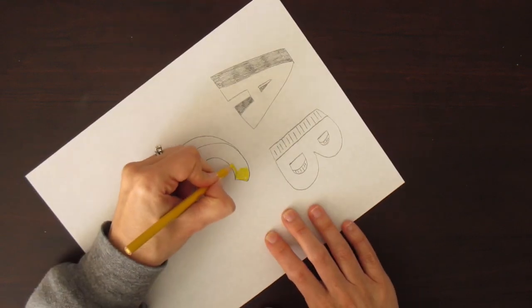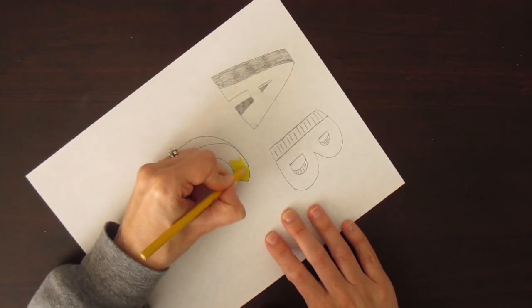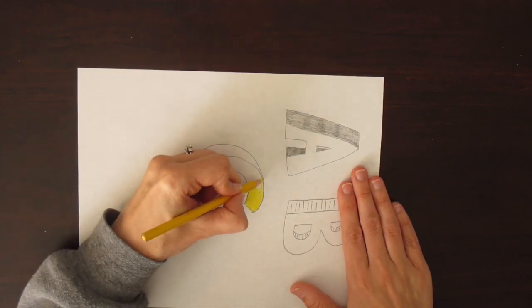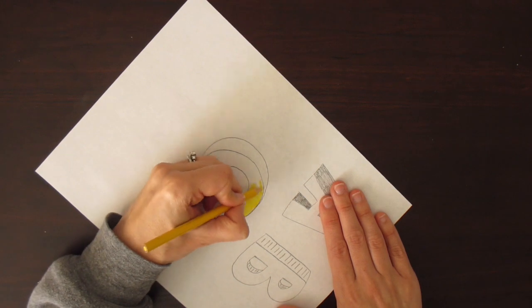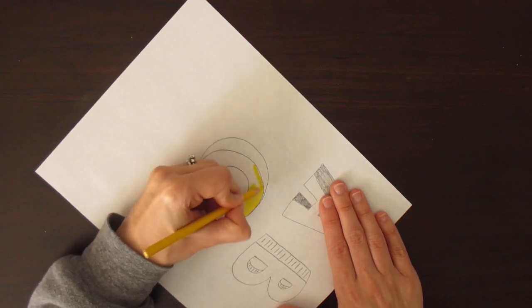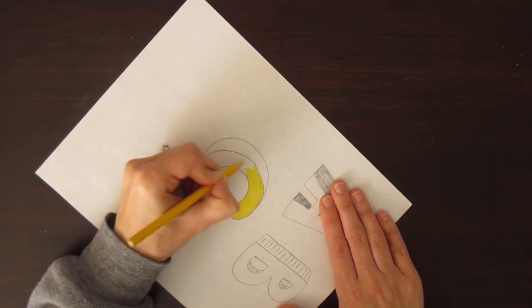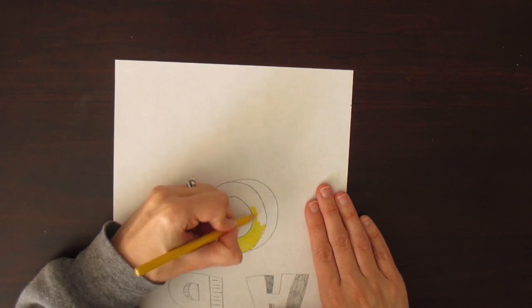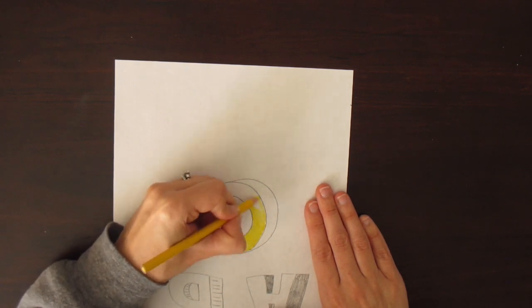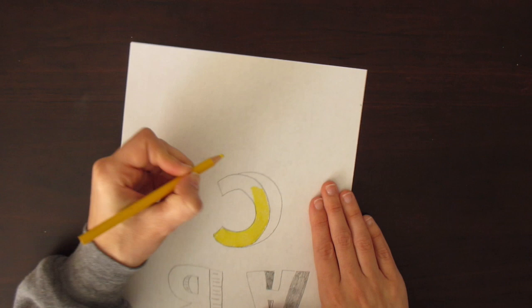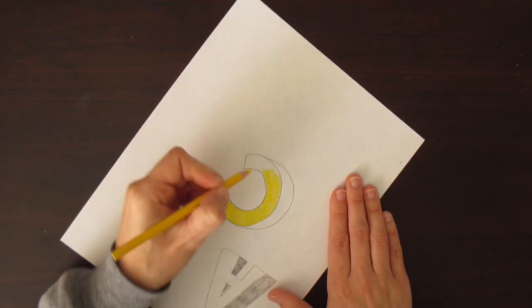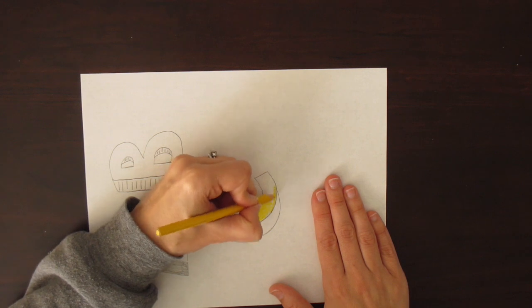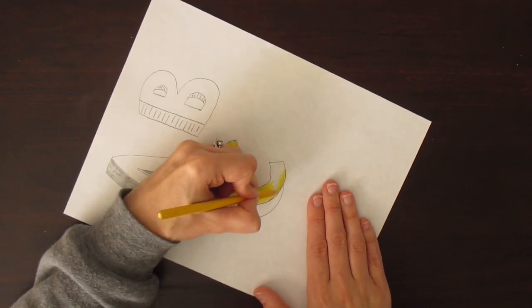So like I said before, you could use like a yellow colored pencil. You could use crayons or markers, it doesn't matter, and color in the original block letter with that color. And if you want it to look more three-dimensional, I would choose like a lighter color, and then choose a darker color for the shadow part.